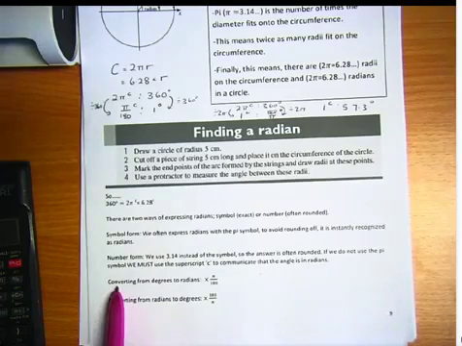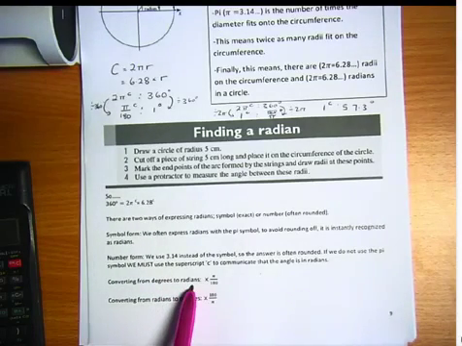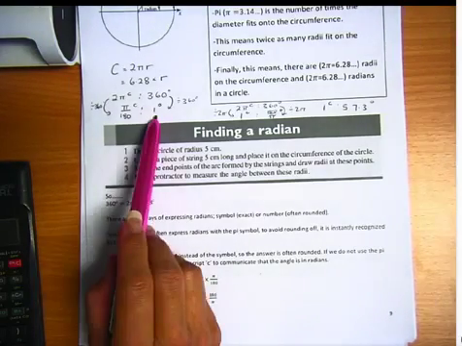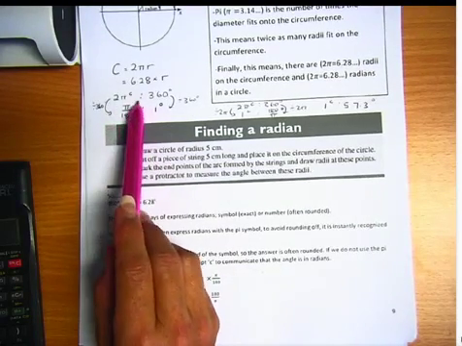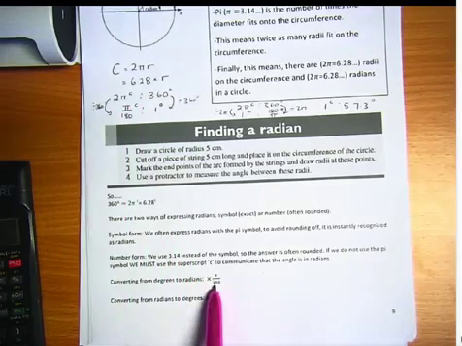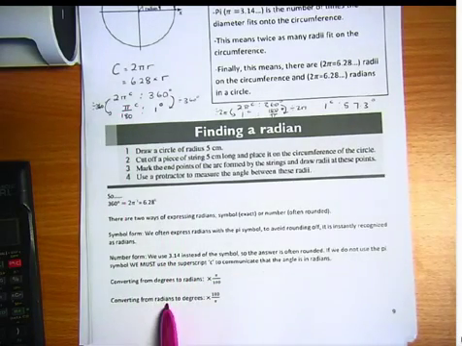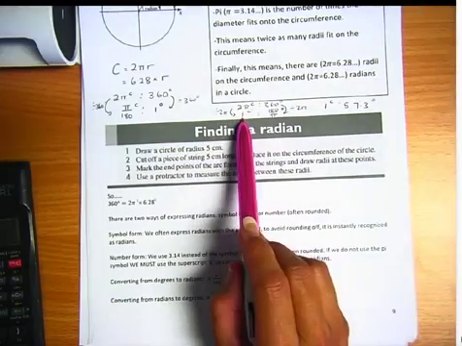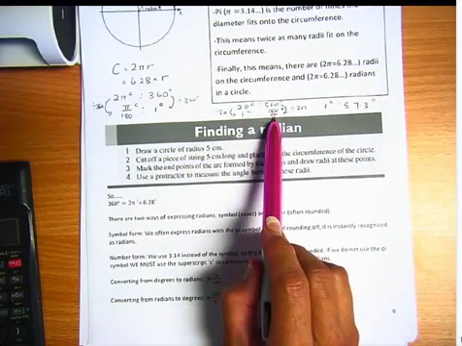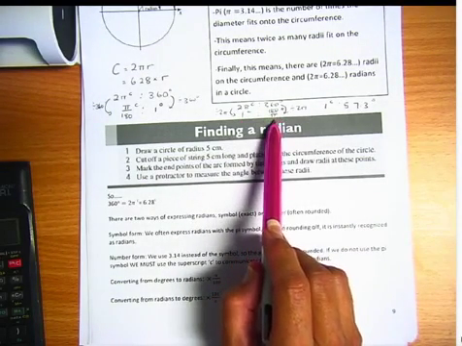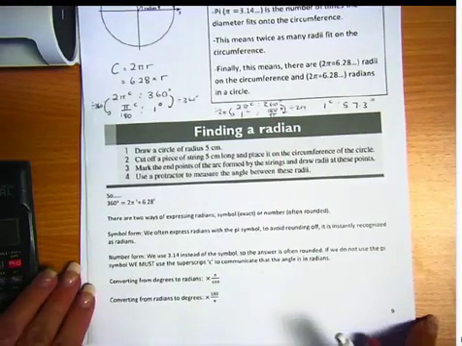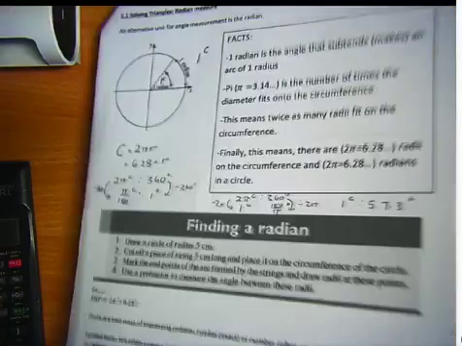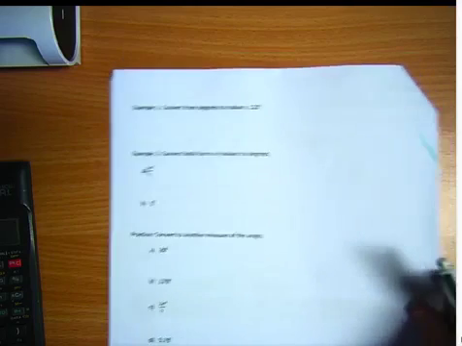If you want to convert from degrees to radians, well, if you've got 1 degree and you want to convert it to radians, then you just multiply by pi on 180. If you want to convert from radians to degrees, so if you've got 1 radian and you want to convert that to degrees, you multiply by 180 on pi. So these are the rules that we're going to use to convert angles to different measures. So let's have a look.